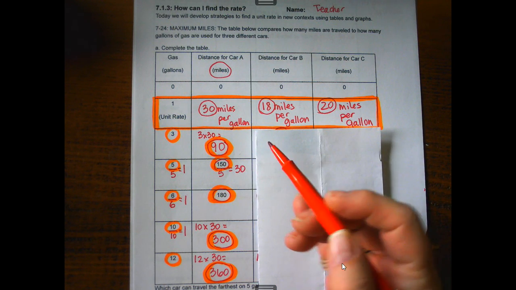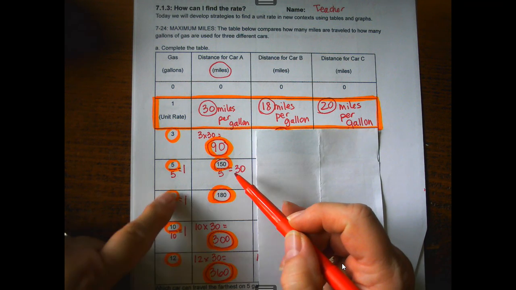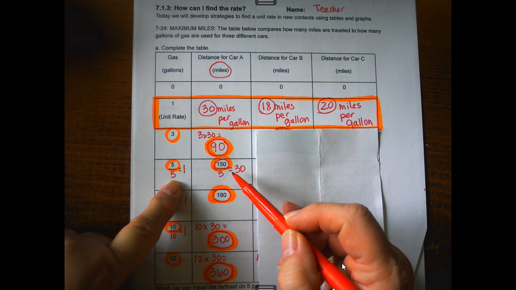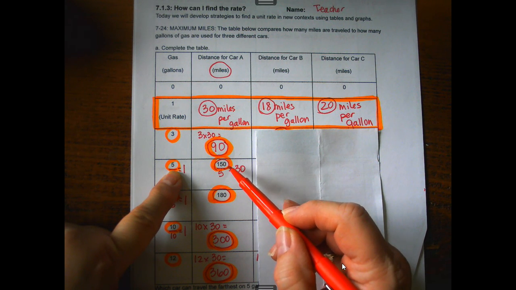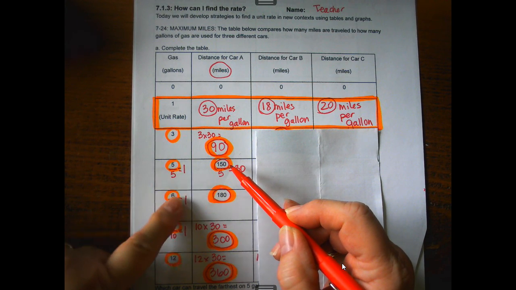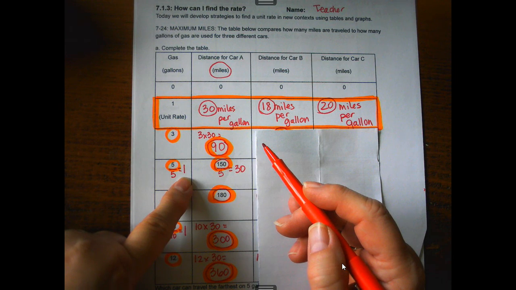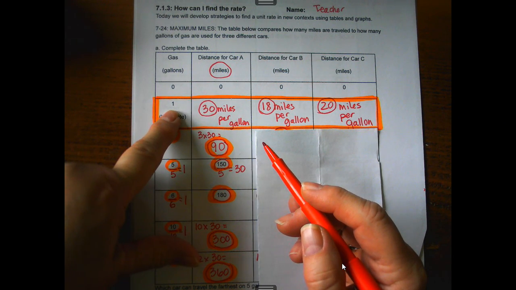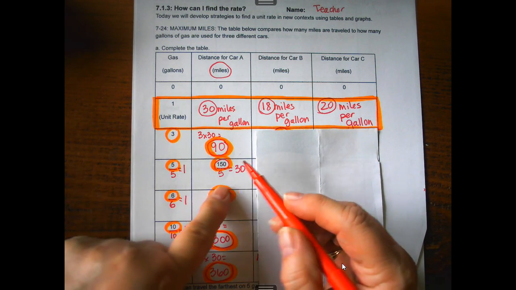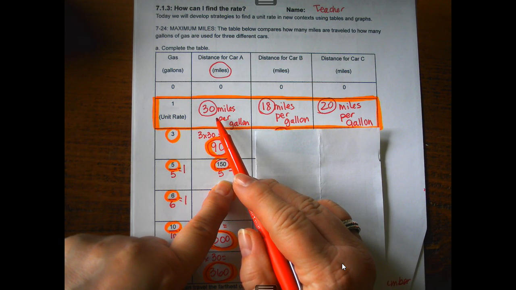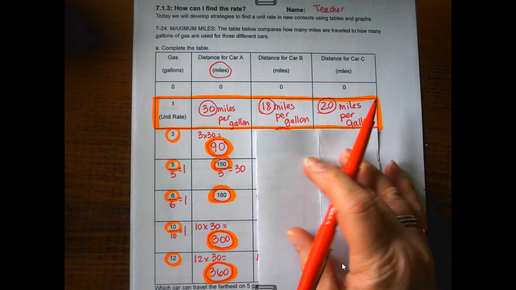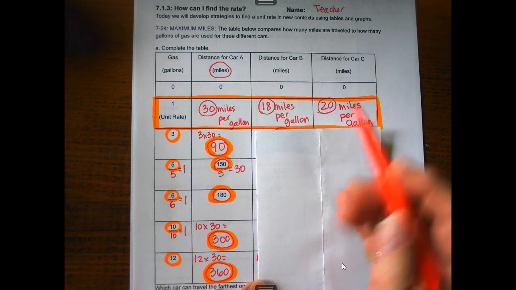The big thing that we did was we tried to see what we knew in the table. And we knew that for 5 gallons of gas, car A could go 150 miles. When we take 5 divided by 5, we got 1, which is our unit rate for the gas. We did 150 divided by 5, and we got 30 miles for that unit rate. We did something similar with different numbers for 18 and 20.